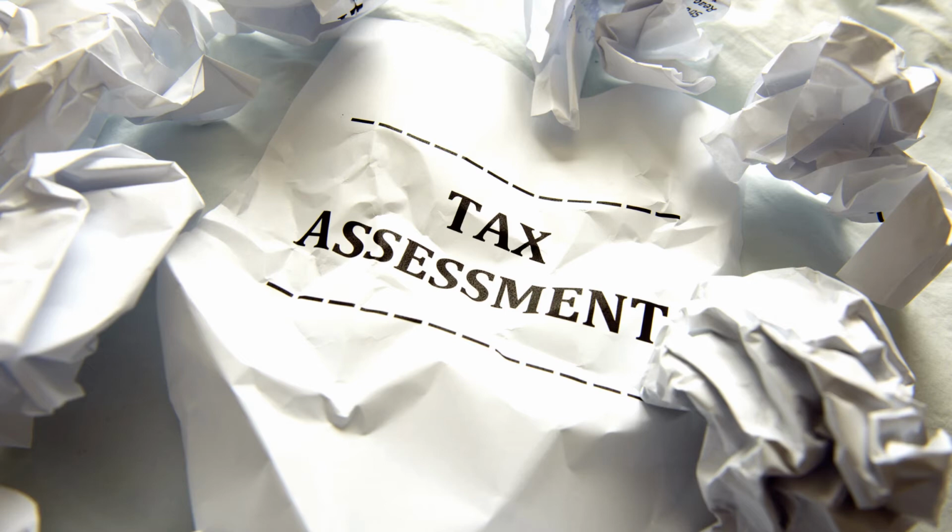2. Sally's home is valued at $150,000. The home is assessed at 100% of its value. The tax rate is $30 per $1,000 of assessed value. What is Sally's annual tax bill?